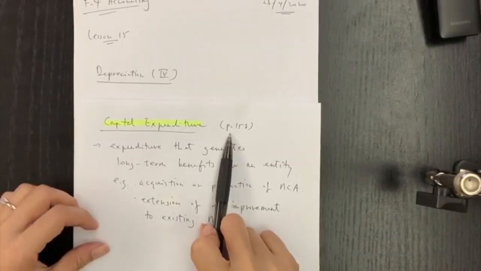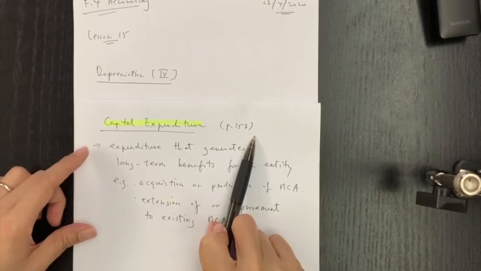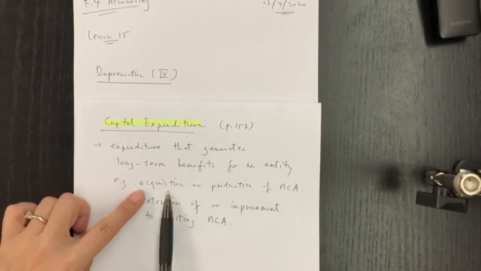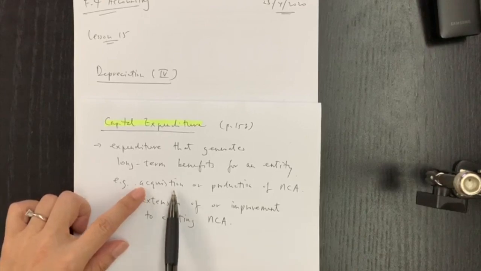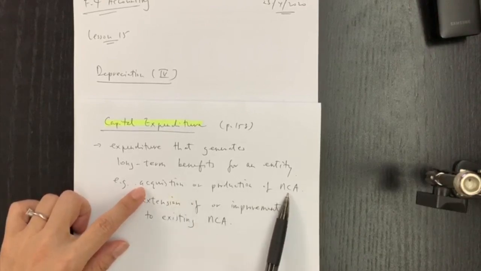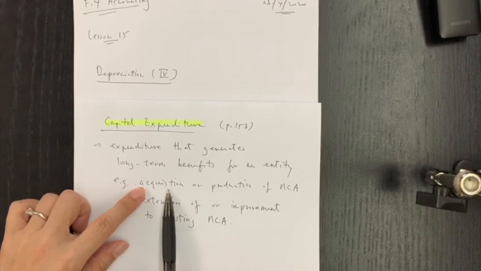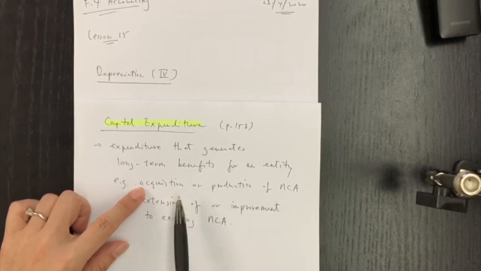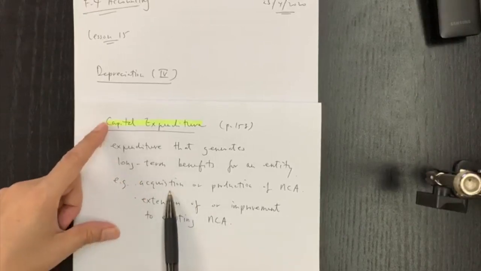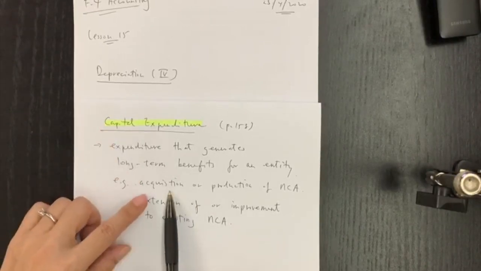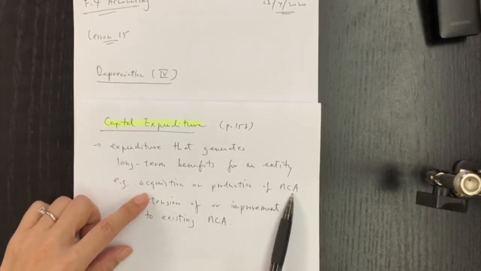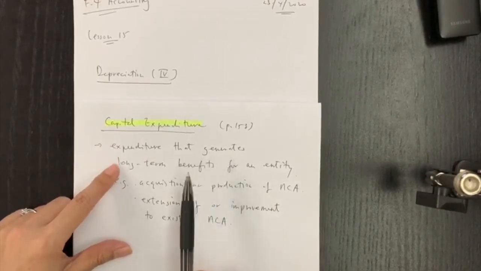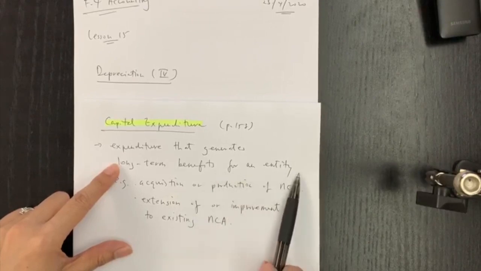And we name these non-current assets, which are positive to the business, as capital expenditure. If you go to your textbook on page 158, you find the meaning of capital expenditure. Here we have the example, like acquisition of non-current assets. Acquisition here means buying the non-current assets. The money spent on buying non-current assets is called capital expenditure. And all non-current assets are durable, so capital expenditure will generate long-term benefits for the business.